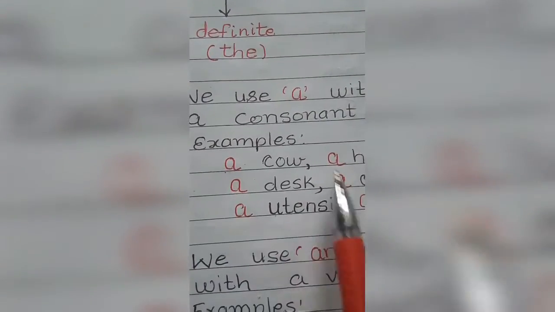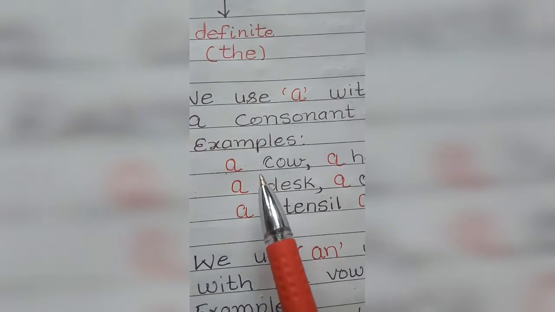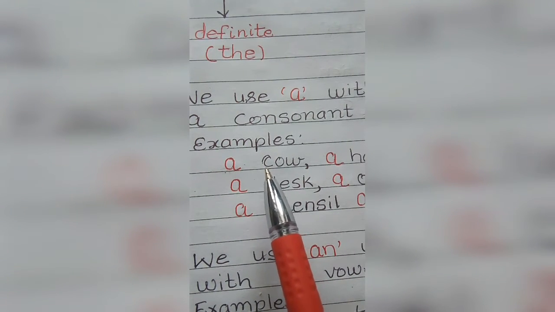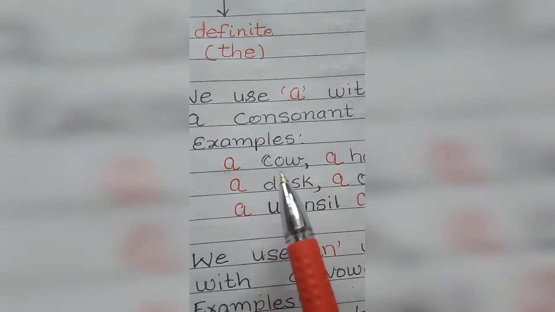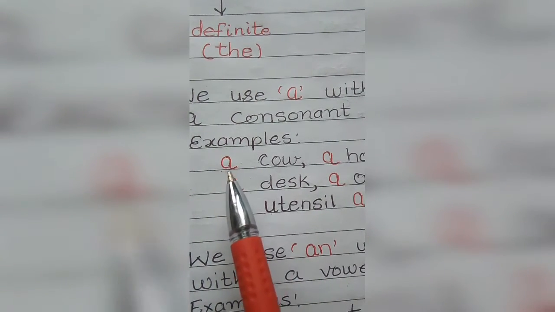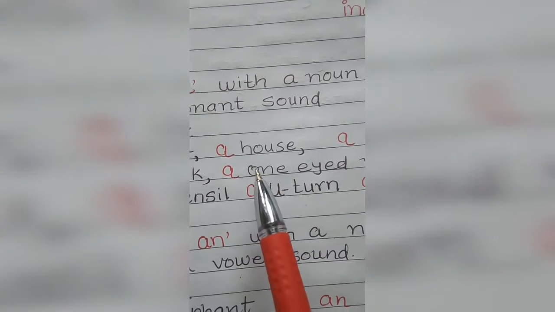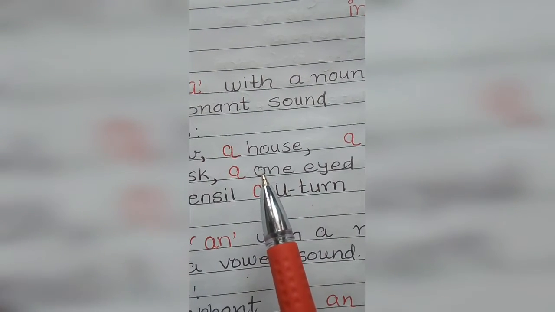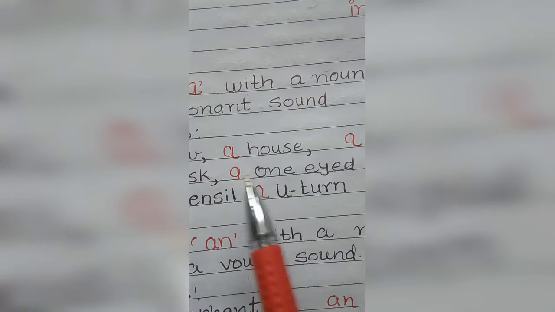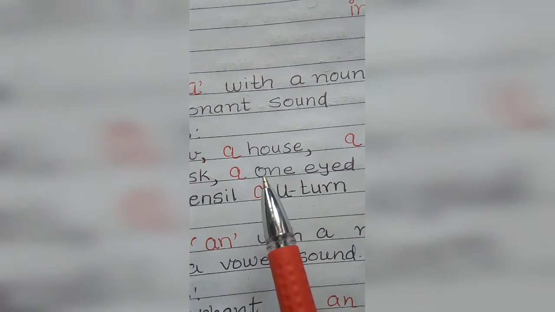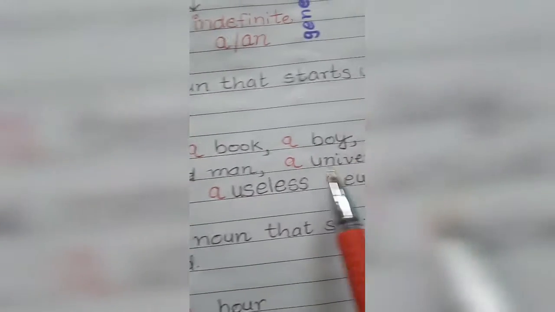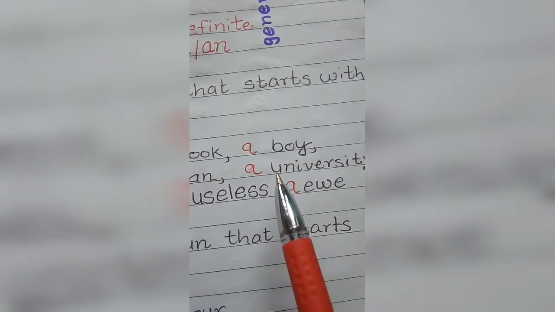Okay, but you will be confused here. C is a consonant letter. It has a consonant sound also. That's why we have used a here. Look here: O is a vowel letter, but it has a consonant sound. That's why a one-eyed man. Vowel letter, consonant sound. Here is also U, vowel letter, consonant sound, or university.